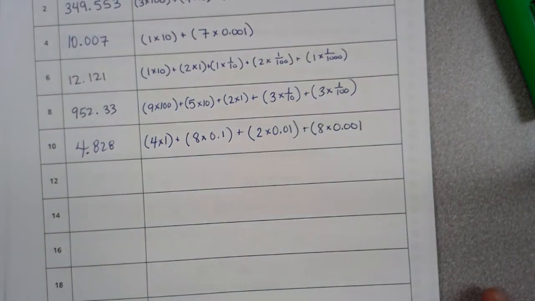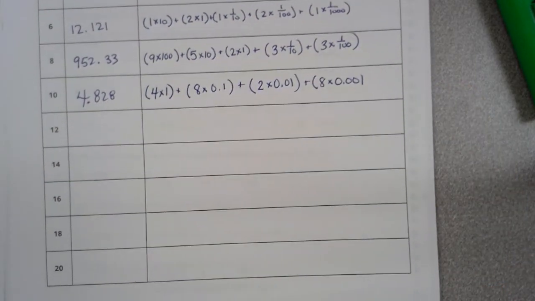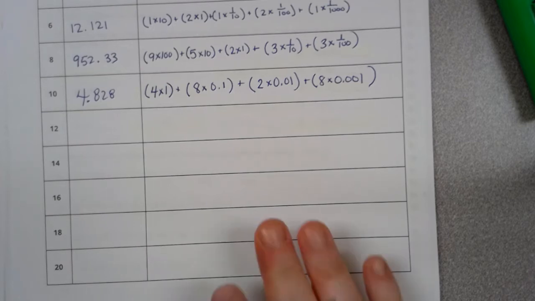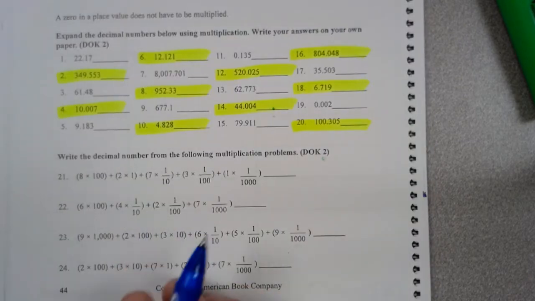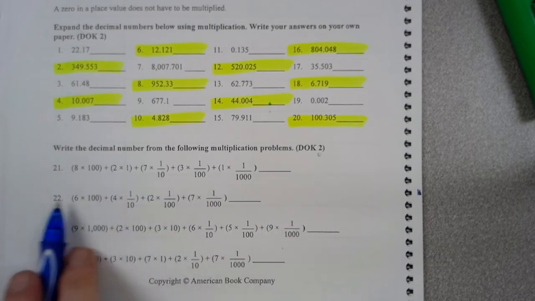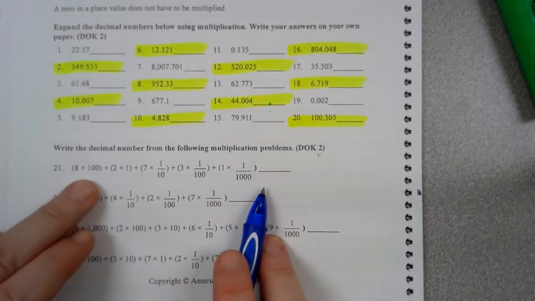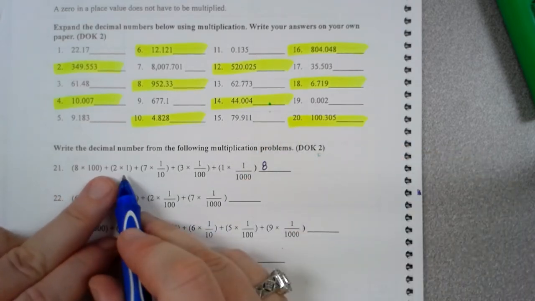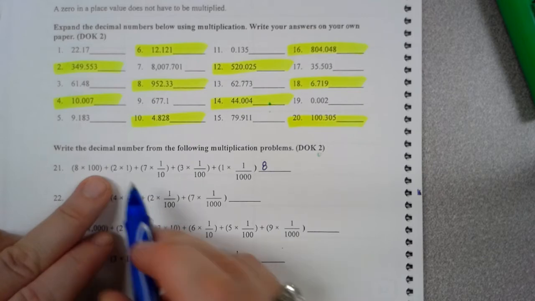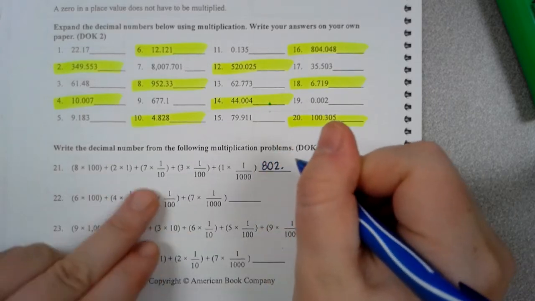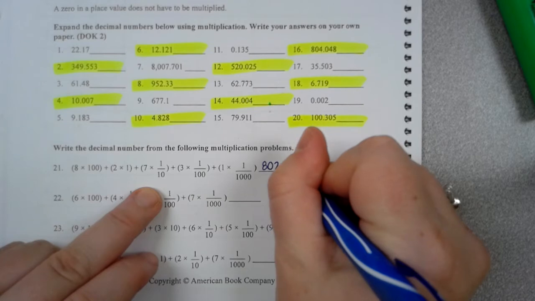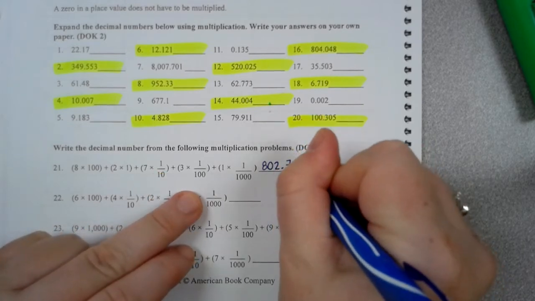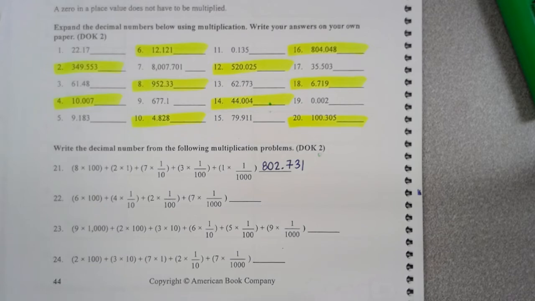Now, you are responsible for completing the rest of this: 12, 14, 16, 18, 20. That's 5. Then you're going to come down here and finish the 4. Right here, all you have to do is put your numbers in. So 8 times 100 would be 800, and 2 times 1. There is no tens place here, so you have a 0 in the tens place. 2 times 1, and then 7 tenths, 3 hundredths, 1 thousandths.